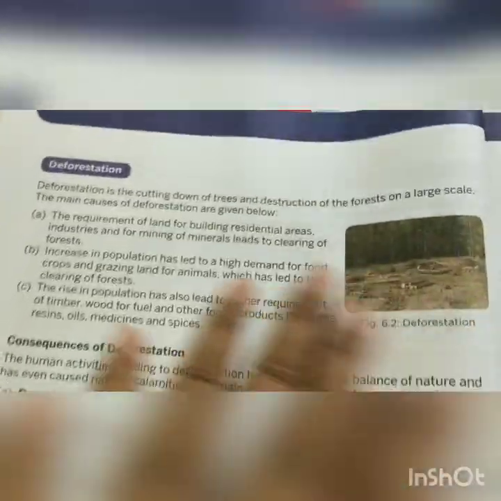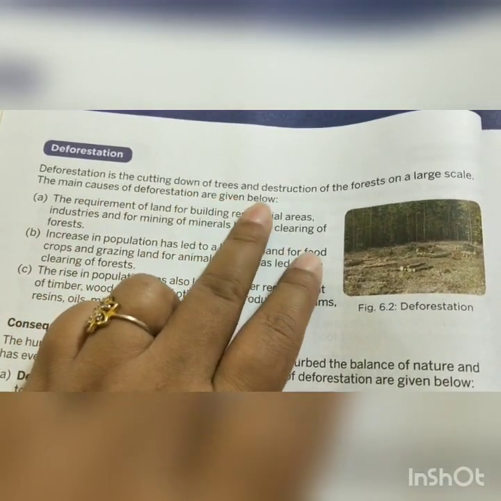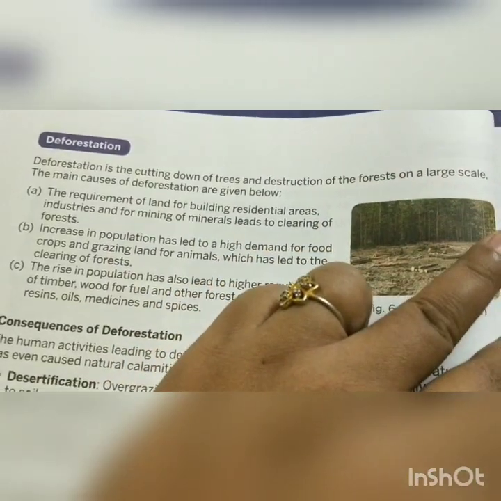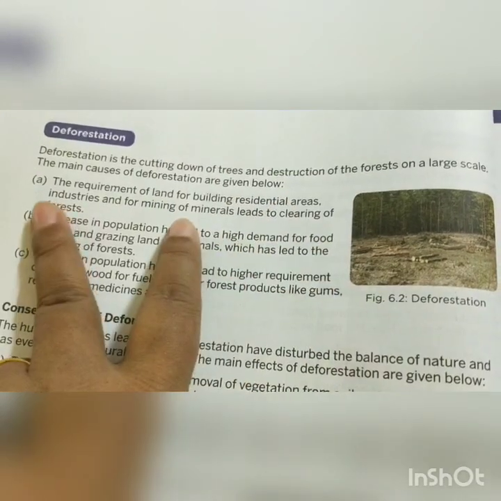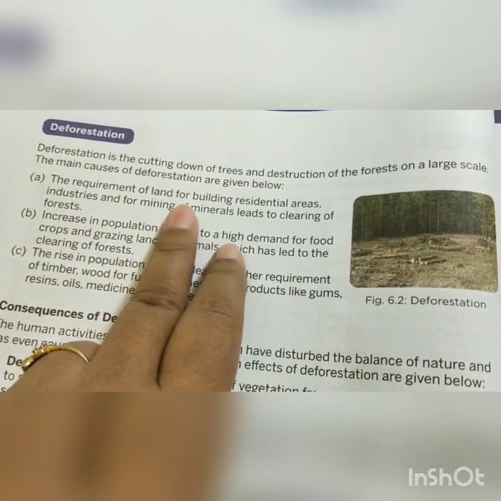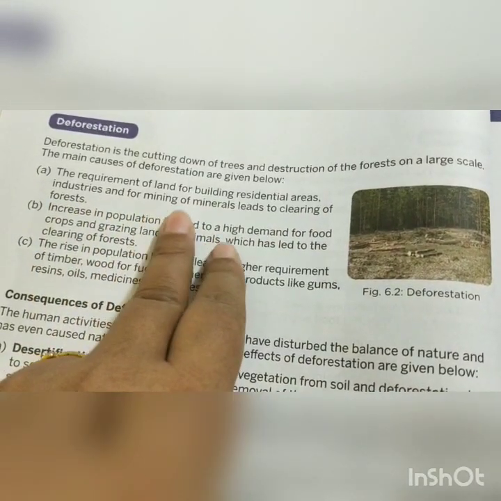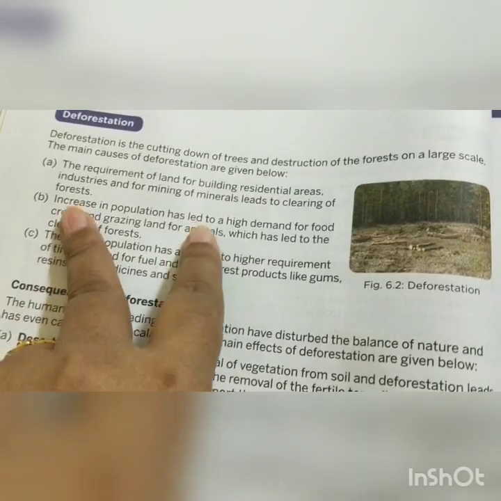Next is deforestation. Deforestation is the cutting down of trees and destruction of the forest on a large scale. The main causes of deforestation are given below. The requirement of land for building residential areas, industries and for mining of minerals leads to clearing of forest.